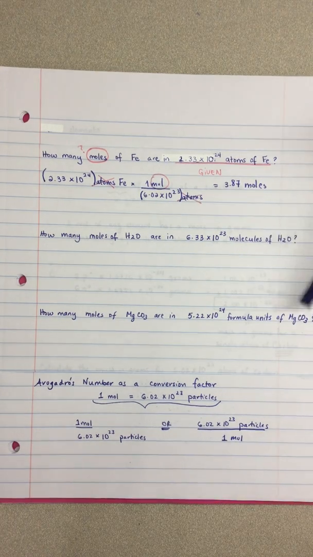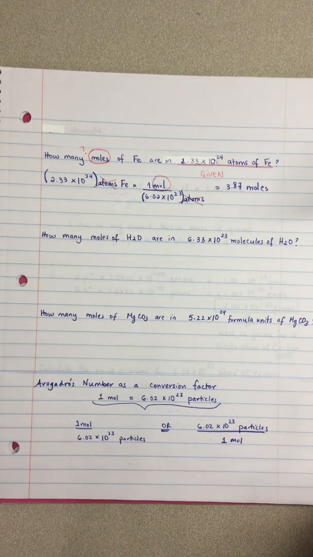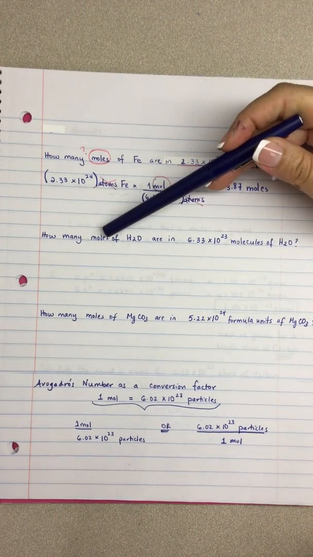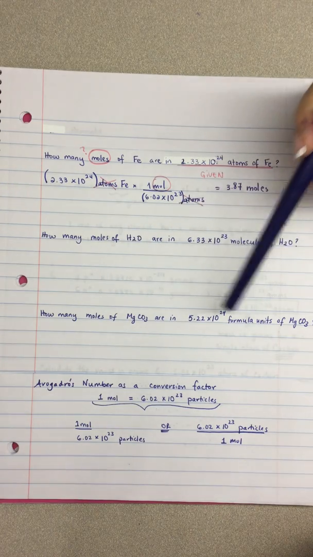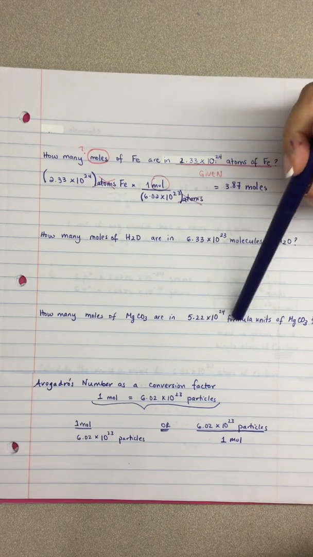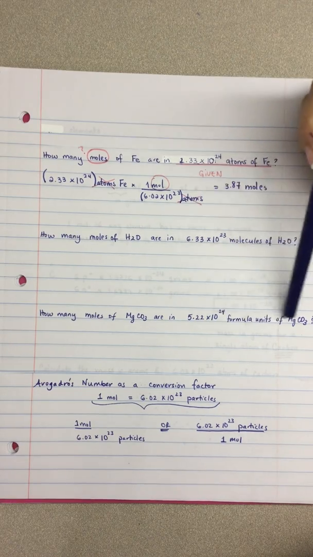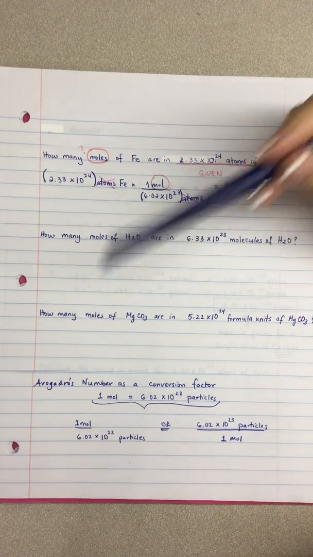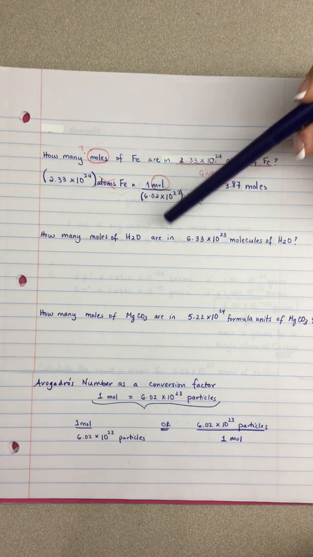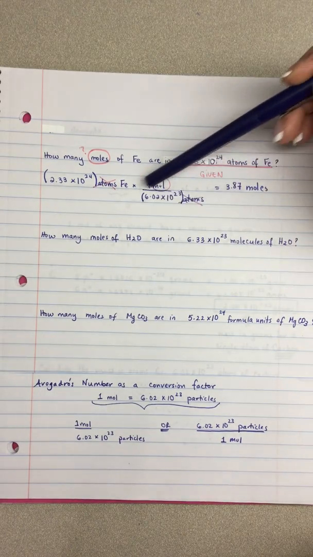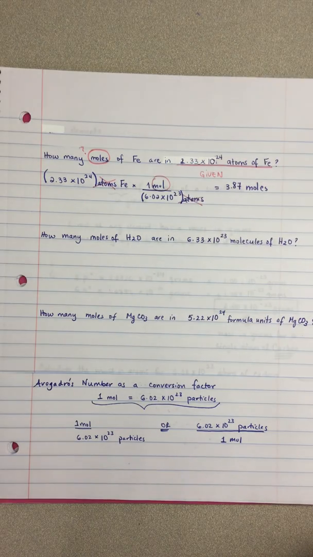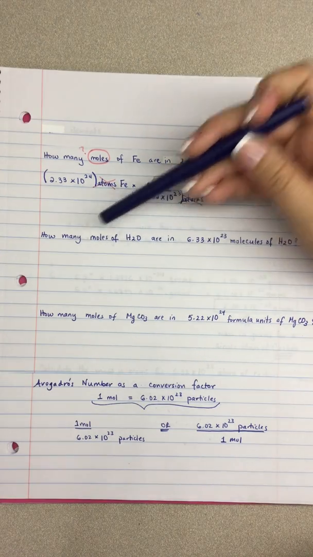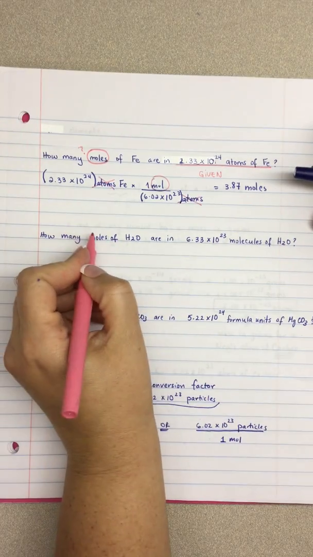So for the next two here, you're doing exactly the same calculation. You're going from a number of molecules to number of moles, and molecules is your number of particles, and you're going again from the number of formula units, which is your number of particles, to number of moles. So you're using the same conversion factor, 1 mole over Avogadro's number, for all of them, because that's what you're trying to get, moles.